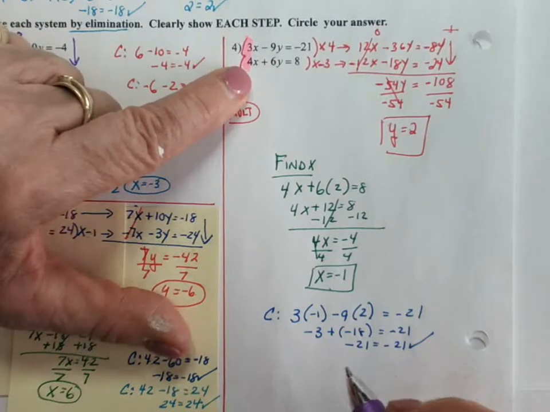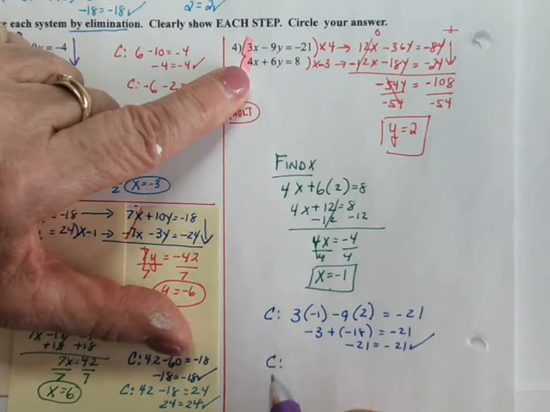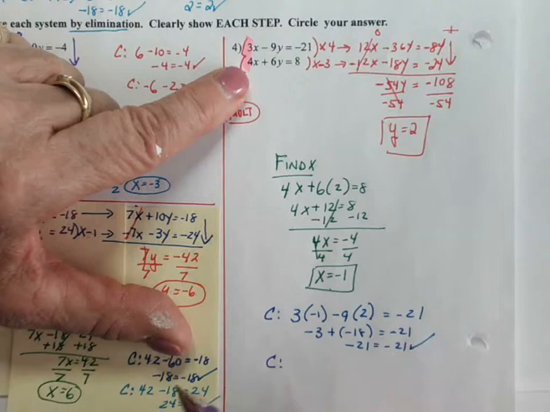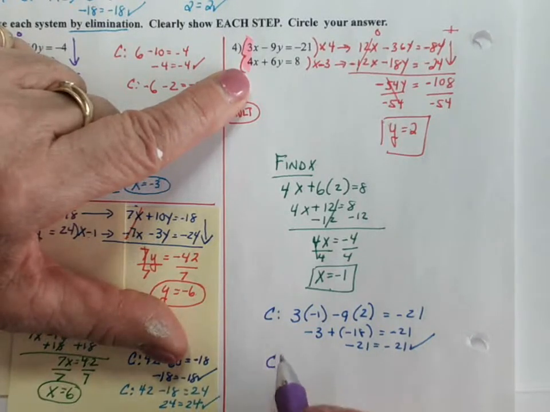Then I'm going to check the second equation. Put little C's in front of each of the checks so that when I review this, I can see that you've done the 2 checks, and if you make a mistake, I can figure out where you made your mistake.